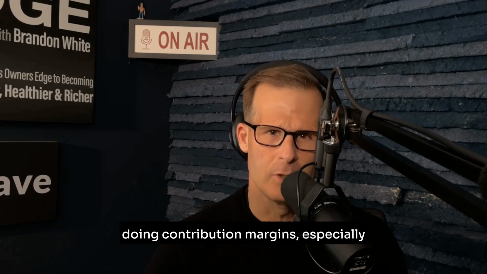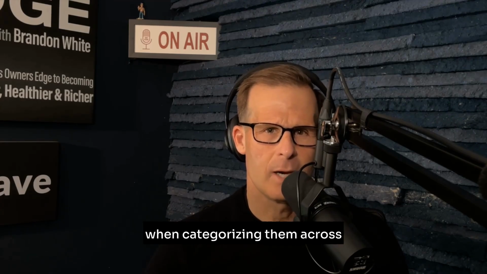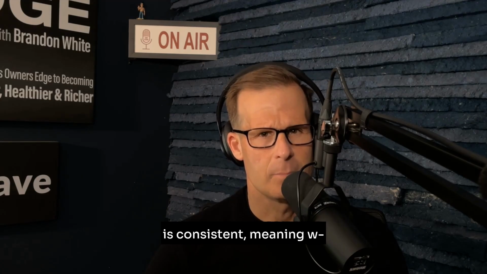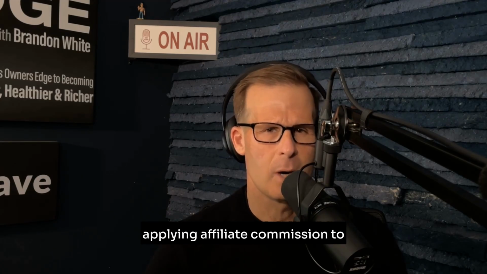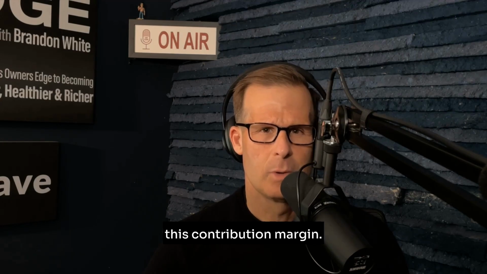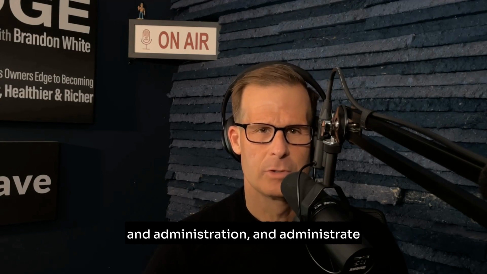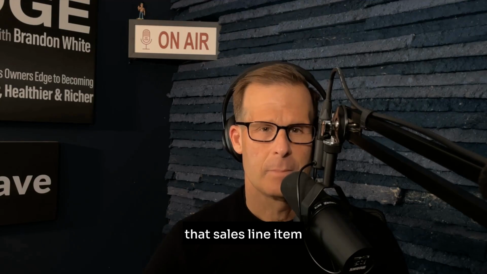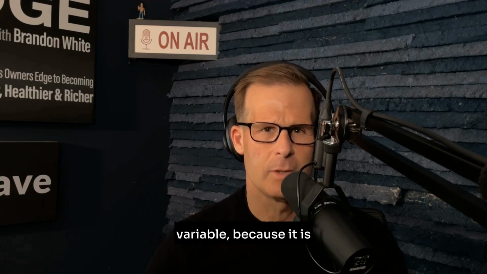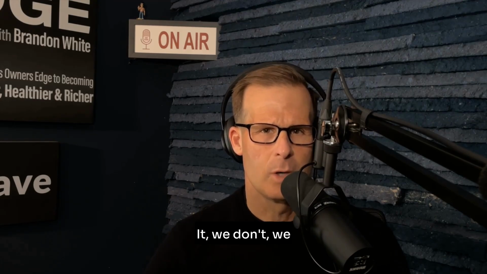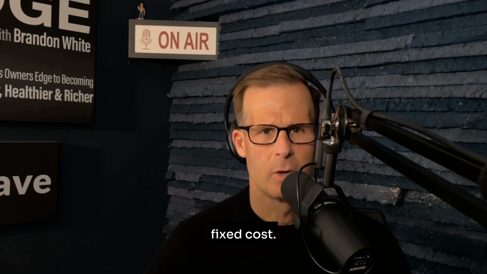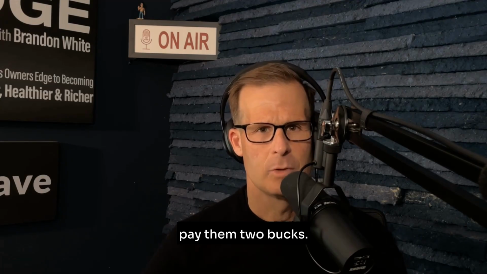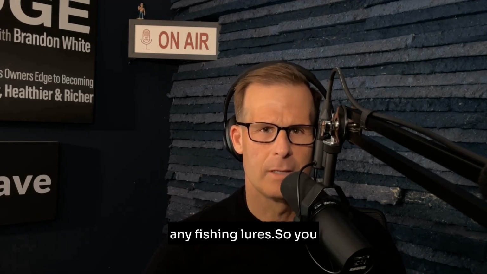Well, that could go down as a fixed cost, but it could also be a variable cost. The key thing when doing contribution margins, especially when categorizing them across your company, is to make sure that everything is consistent. Meaning, in this case, with the fishing lure, we're applying affiliate commission to this contribution margin. We're not moving it down to general sales and administrative and making that sales line item fixed. We're recategorizing it as variable because it is variable for us. We don't have a sales force that we have to pay as a fixed cost. It's variable. When a fishing lure is sold through one of our affiliates, we pay them $2. We don't have to pay them any money if they don't sell any fishing lures.